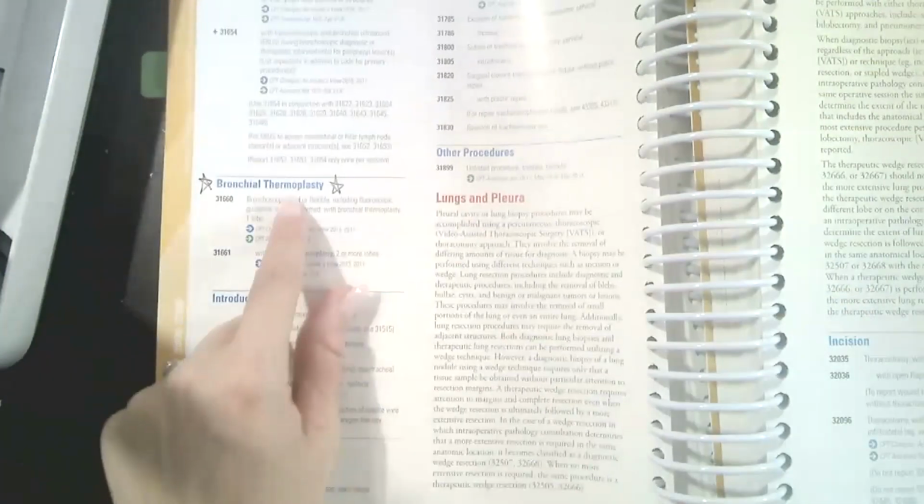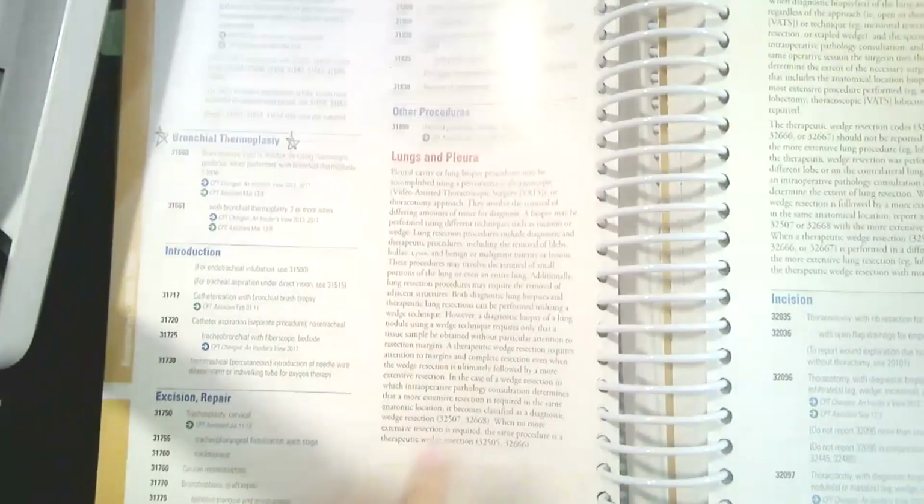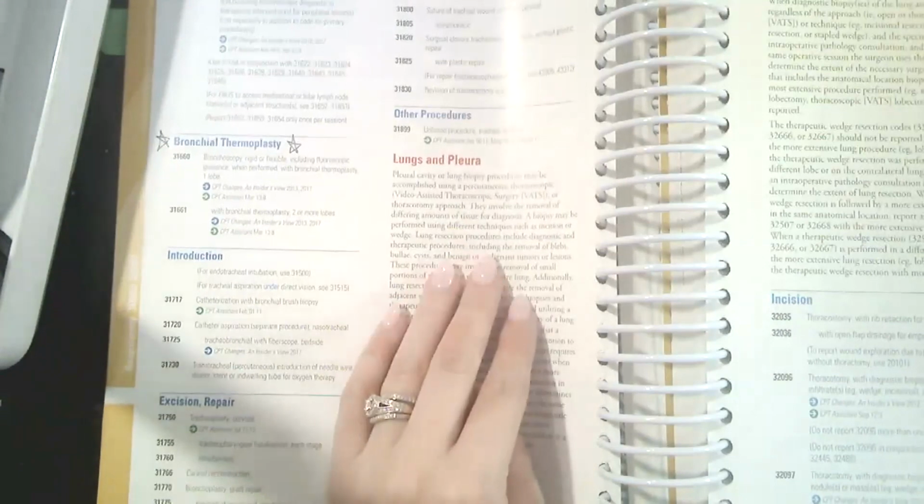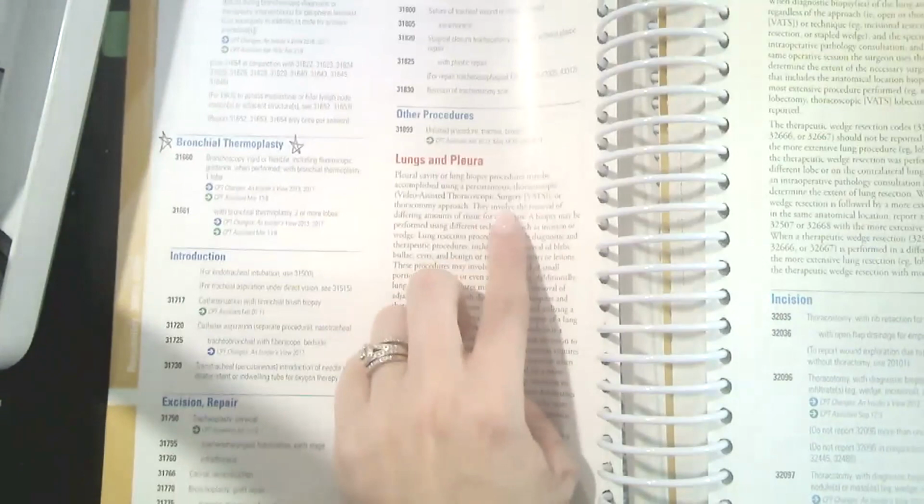And then the thermoplasty is something that's kind of unique to this section. You obviously don't see that in the other sections, so you may want to just review it. With lungs and pleura, we do have quite a bit of guidance here at the beginning. I would recommend you read it and make sure you understand. This is going to be mostly about VATS, which is video-assisted thoracoscopic surgery.